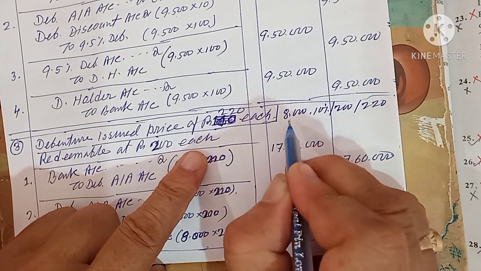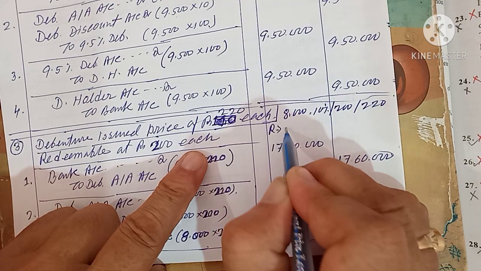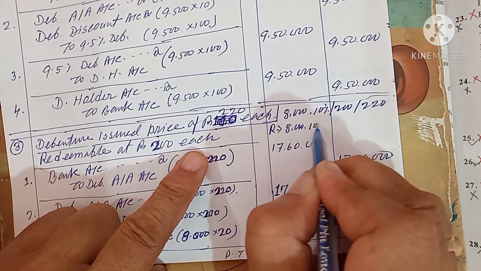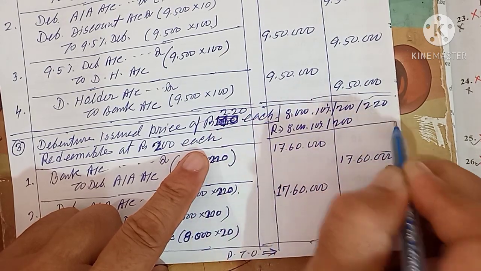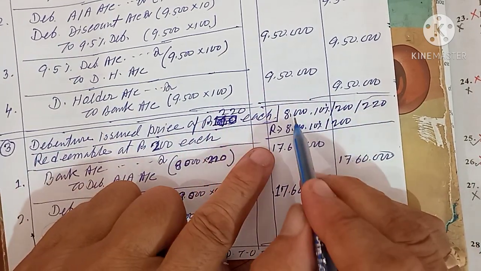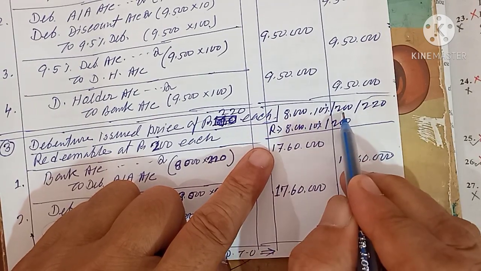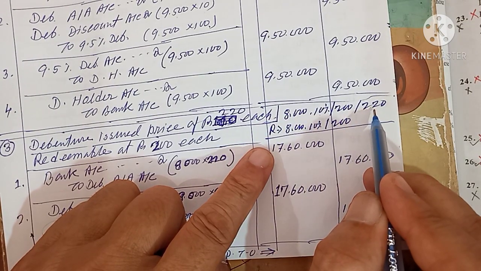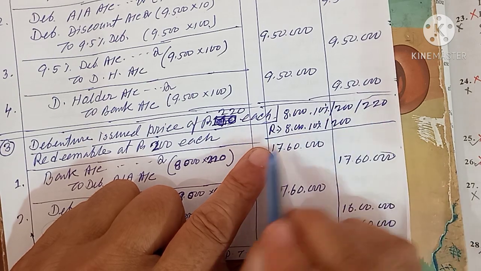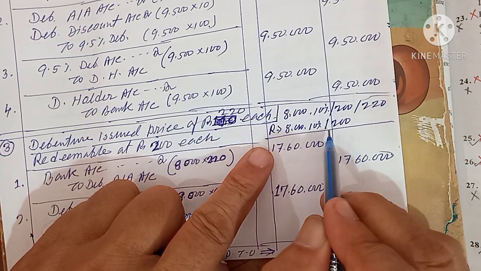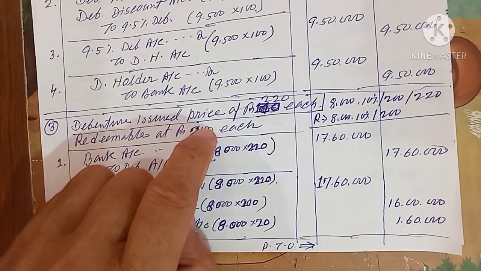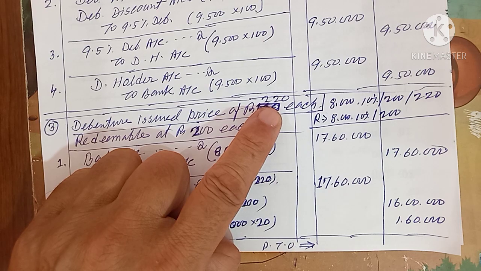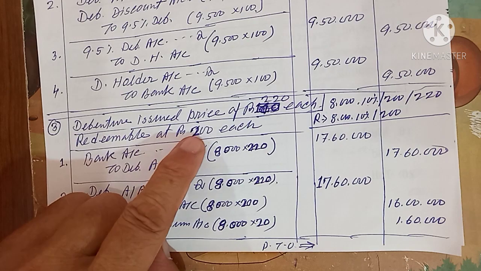And redemption, this is issue. And for redemptions, 8,000 debenture 10% and redeemed at rupees 200. This is the thing which you have to understand. This is issue: 8,000 10% debenture of face value of rupees 200, but you are going to issue at 220 with premium. And redemptions: 8,000 debenture 10% of rupees 200. Here I wrote it here. Debenture issued price is 220. That is 200 plus 10% of 220 each, and redeemable at rupees 200.